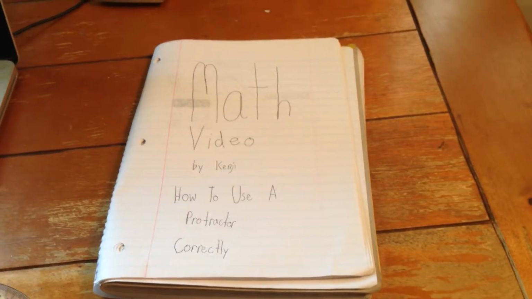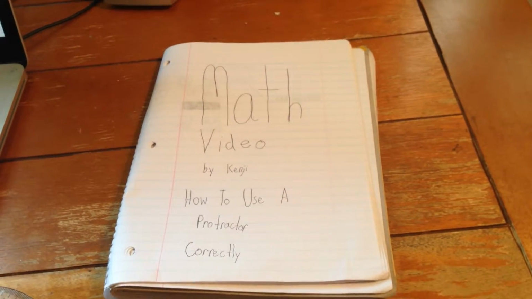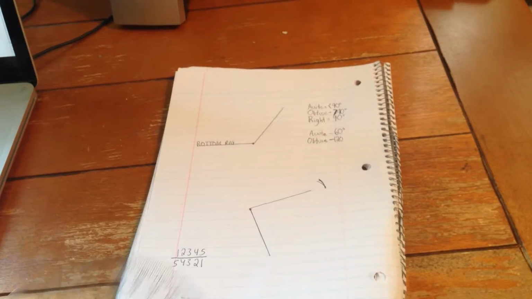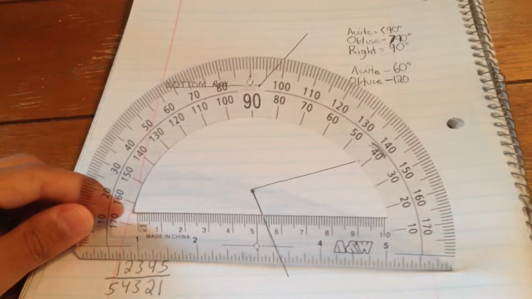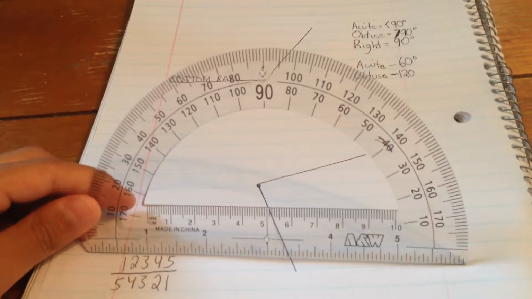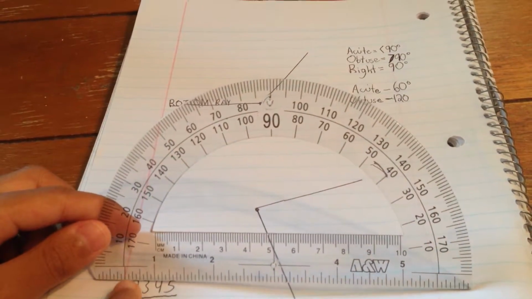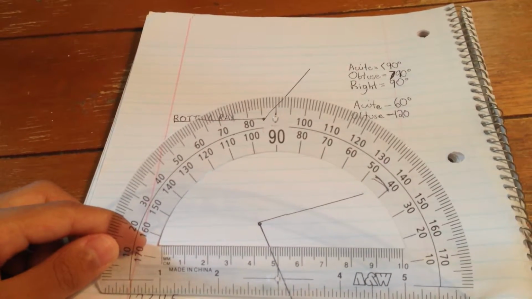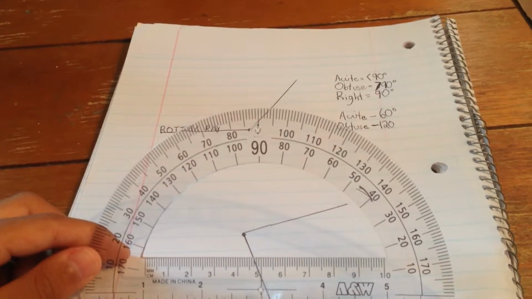This math video is about how to use a protractor correctly. This is a protractor. As you can see, the protractor has numbers across the top going from 0 to 180. The numbers define the number of degrees the angle is.